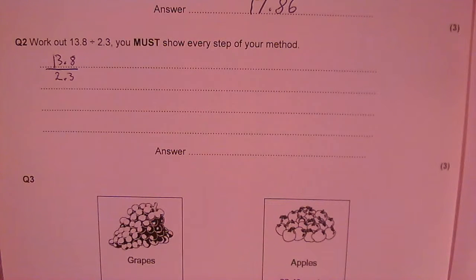Now, in order to work with decimal divisions, it's better to convert them, similarly to what we did in the first example. We're going to need to multiply them by something to convert them to whole numbers.